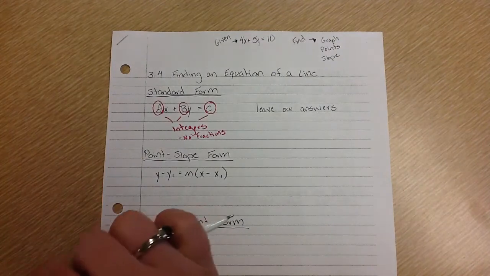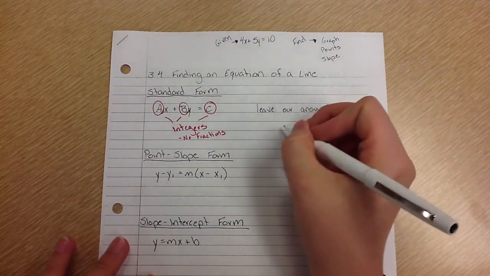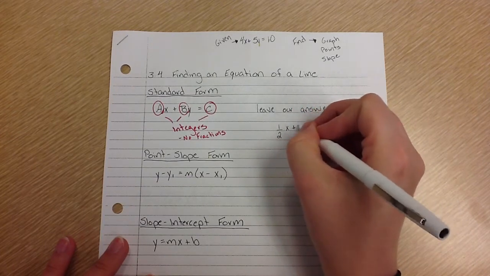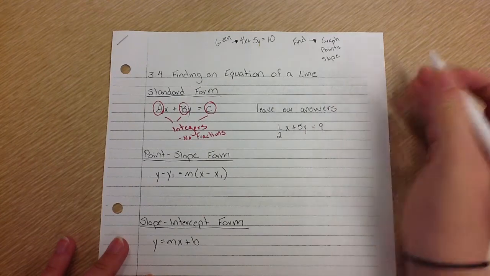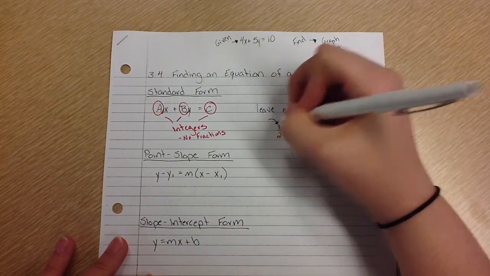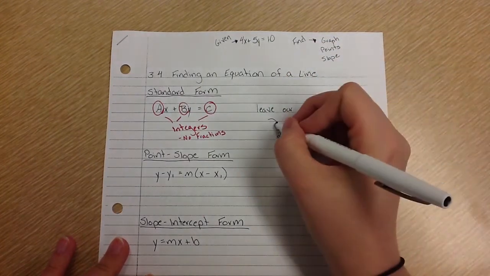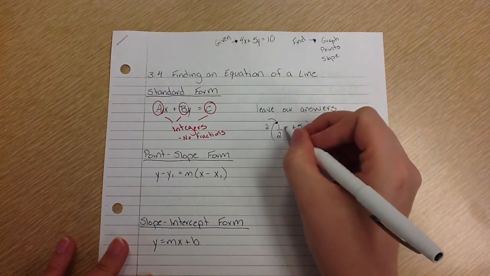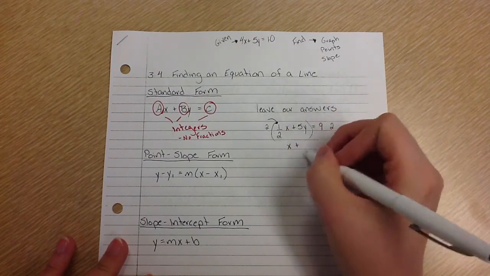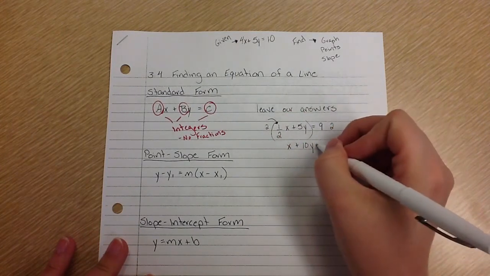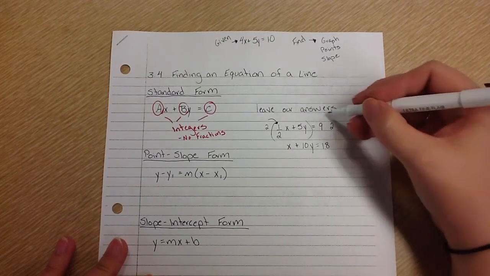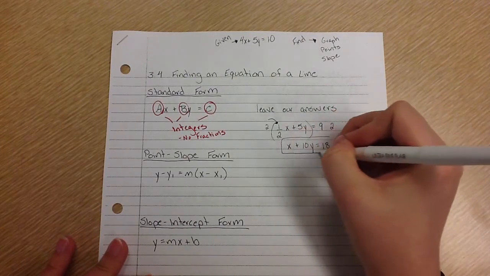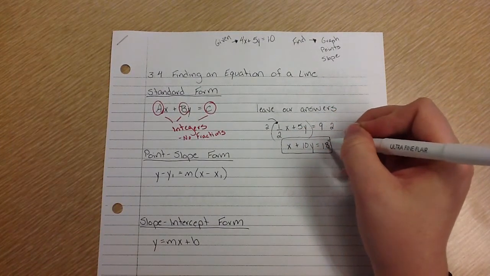Okay, and not always do we have it in standard form to start with, such as 1/2 x plus 5y equals 9. This is not in standard form because of this 1/2. Okay, so we can get it in standard form by multiplying both sides by 2. So multiplying this by 2, I get x. Multiply this by 2, I get 10y. Multiply that by 2, I get 18. These two are what we call equivalent equations. They're really the same thing, they're just written in a different way. So this would be our standard form.